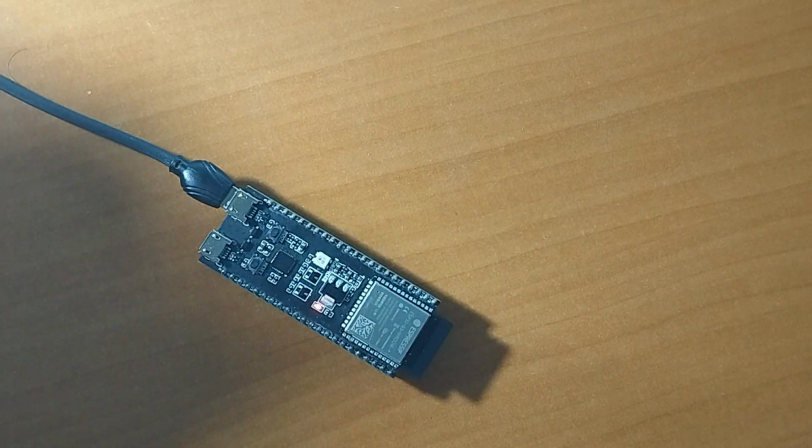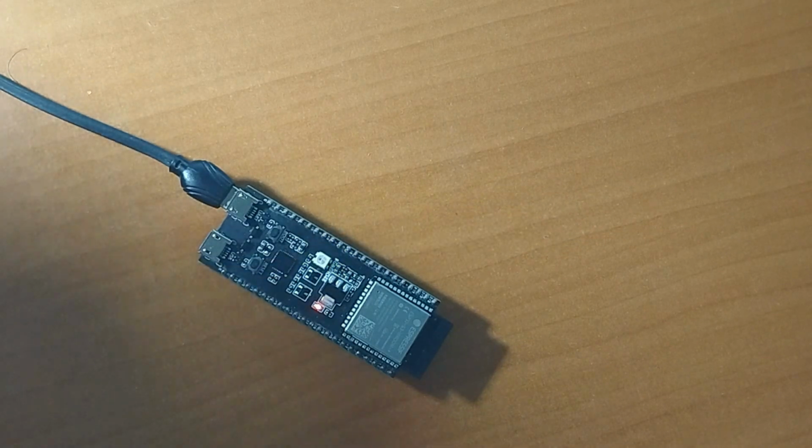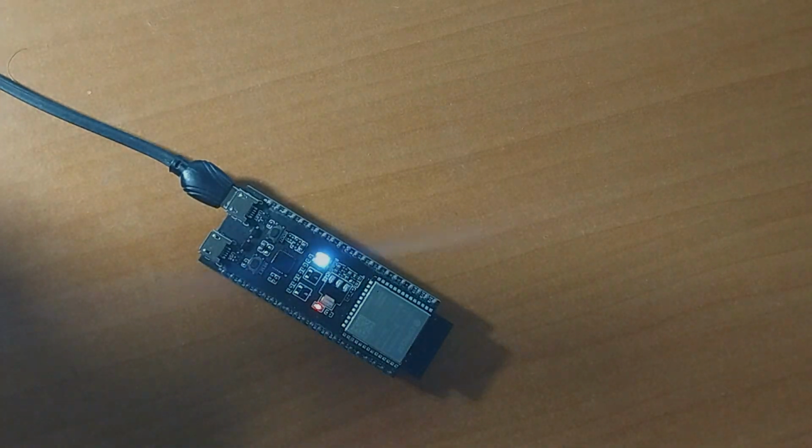And as for the code, as I mentioned above, we used a ready-made project from the examples folder in the ESP-IDF sources.